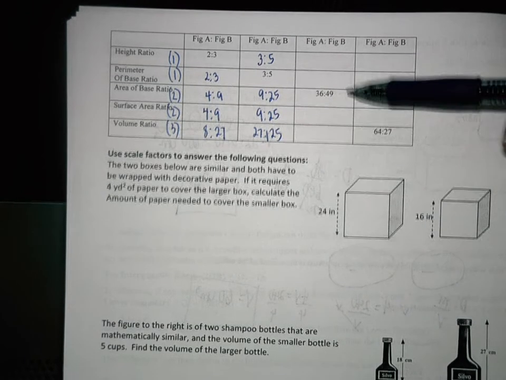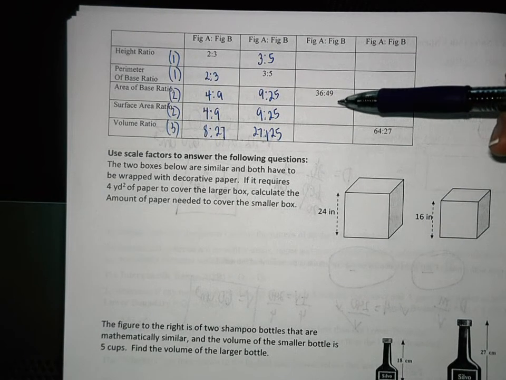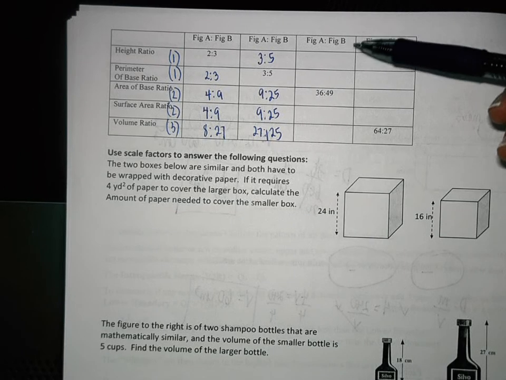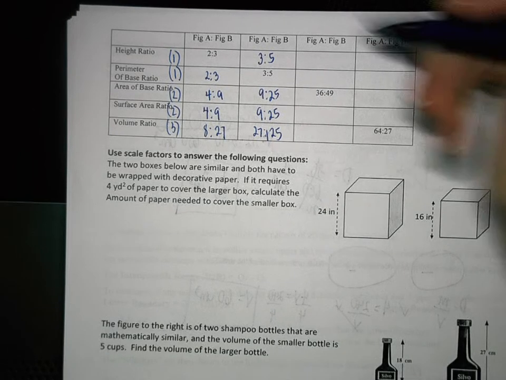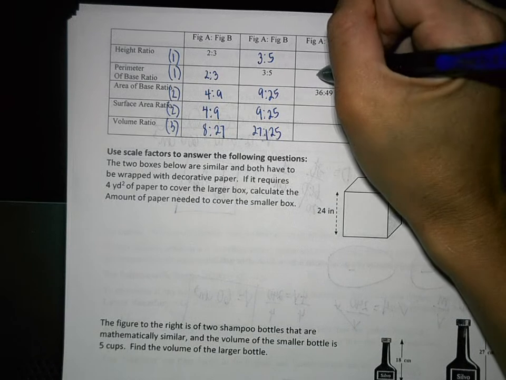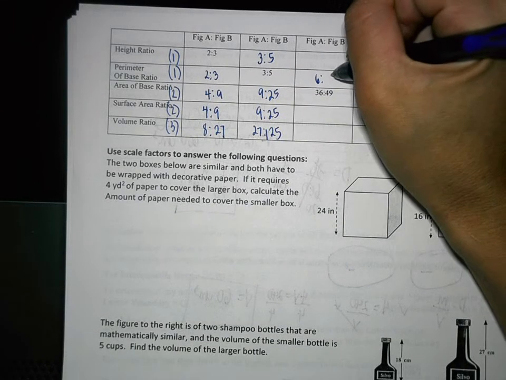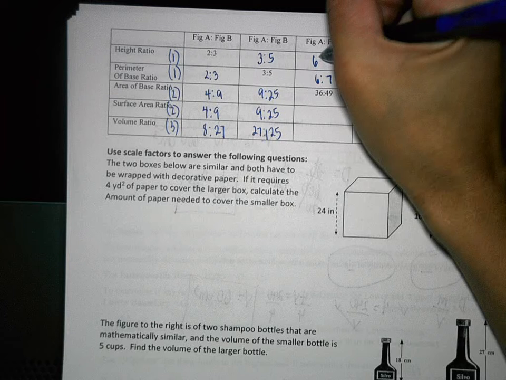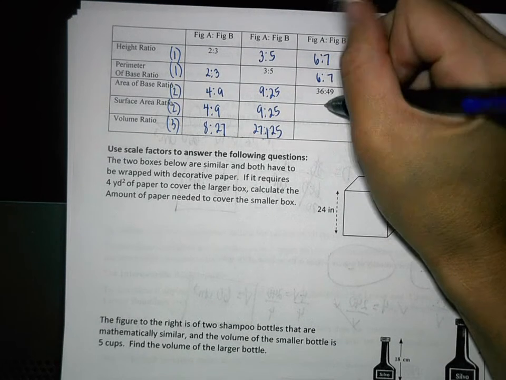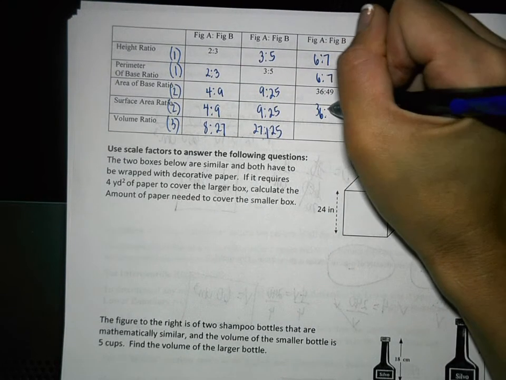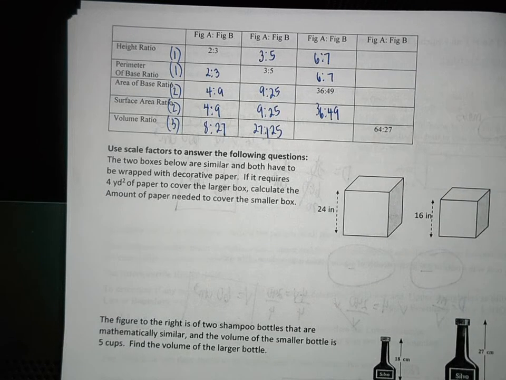Here they're giving us the 2-dimensional ratio, which means in order to find the 1-dimensional ratio, you'd have to do what? Good. And so the square root of 36 is 6, and the square root of 49 is 7. So 6 to 7 is my 1-dimensional. We already have the 2-dimensional. And then my 3-dimensional will be what?